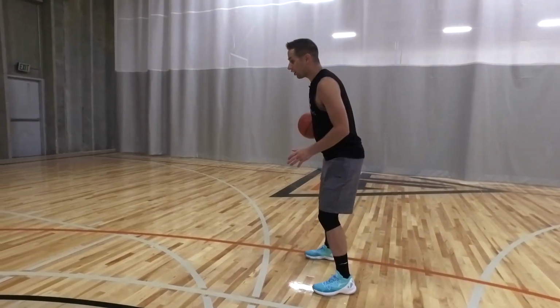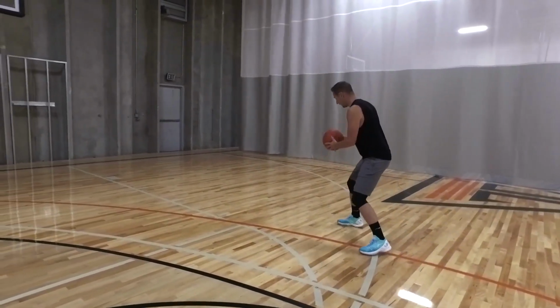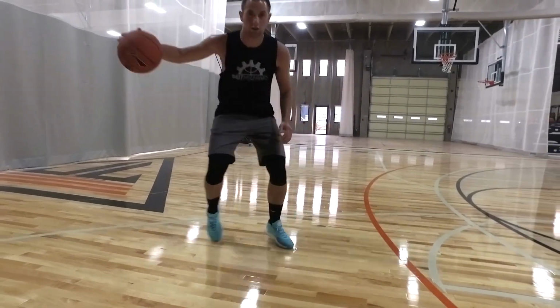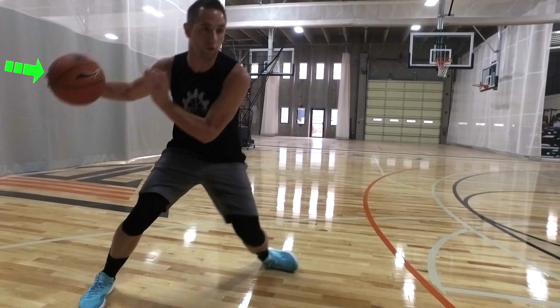So if I'm getting ready to cross over and I'm coming up, I want to let that ball be loose in my hands, as long as my hand's either on top or on the side, right? I don't want to get my hand underneath, otherwise it's going to be a carry.